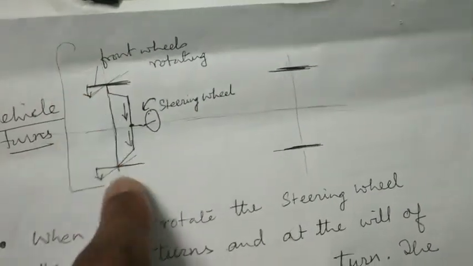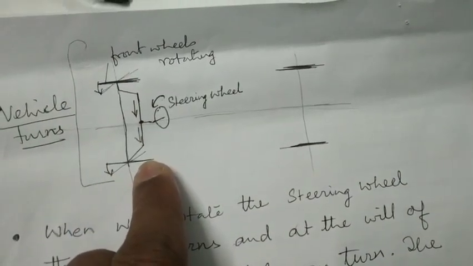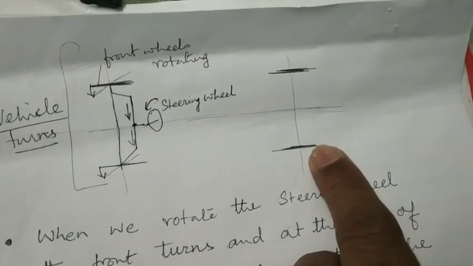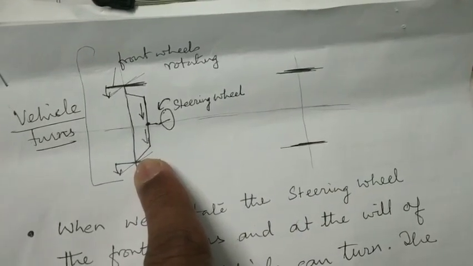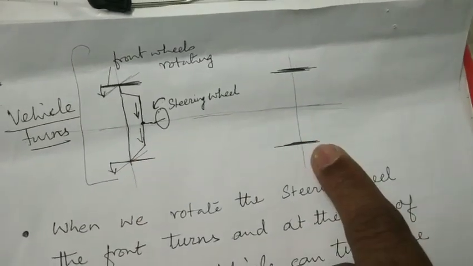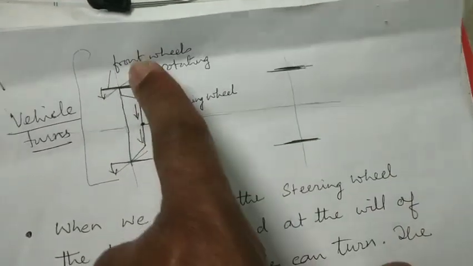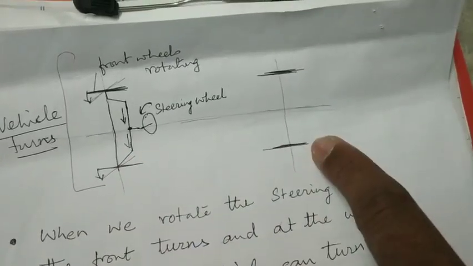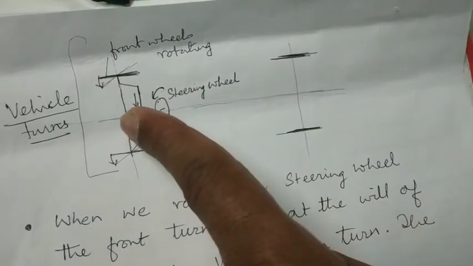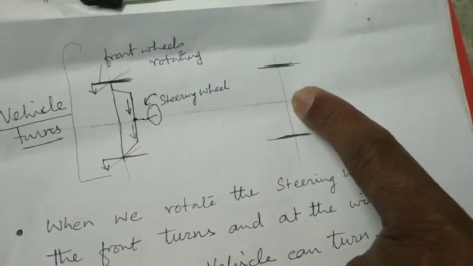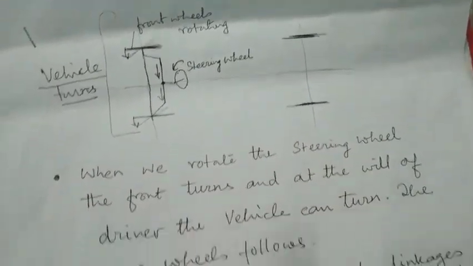So the front wheels are only participating in turning of the vehicle, whereas the rear wheels are not participating in the turning of the vehicle. So the front wheels are part of the steering system, the rear wheels are not part of the steering system, and when the vehicle turns because of the front 2 wheels, these 2 wheels always remain parallel, and they just follow the front wheels. So they are not part of the steering system, which is to be clearly understood.